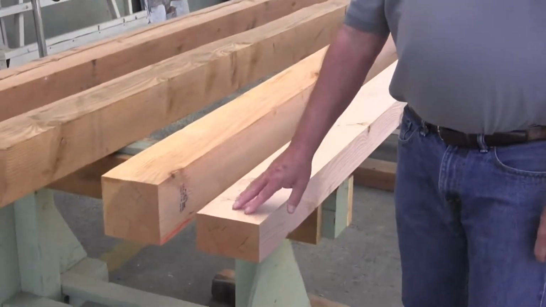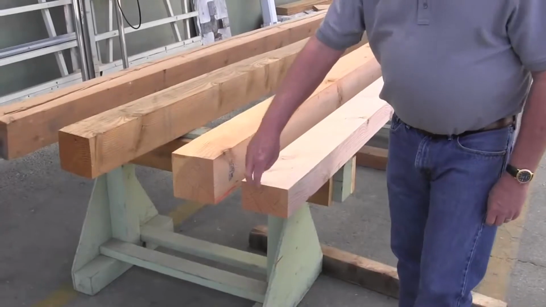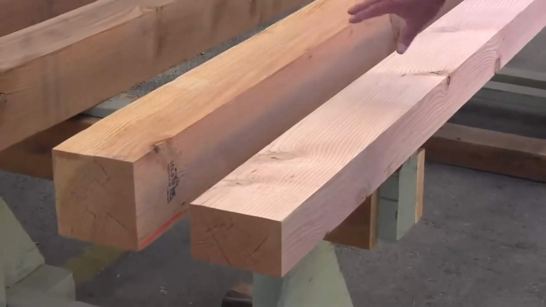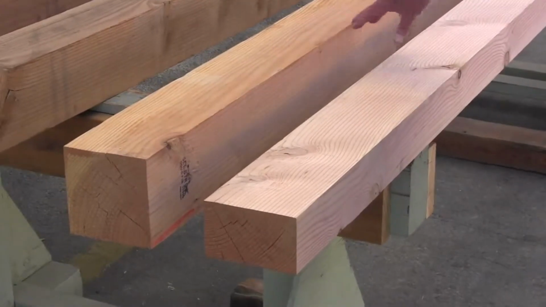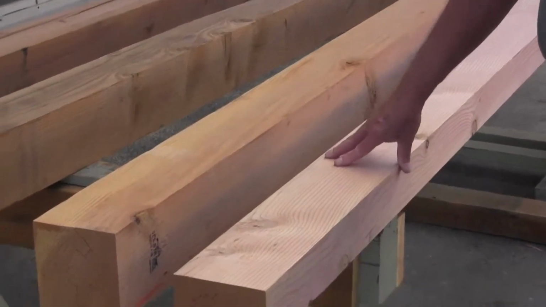Okay, here's a couple of examples of some nice exposed free hard center beams. This is a 4x6, this is a 6x6. As you can see, the heart of the tree isn't in it, and the checking is very much limited, and they have nice square corners and tight knots, ready to paint or stain.